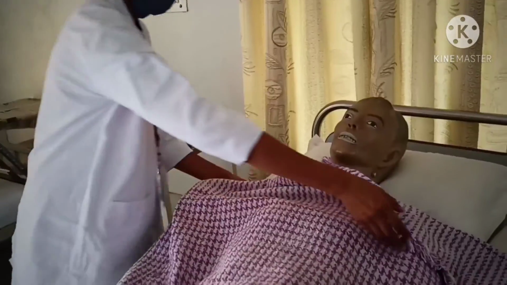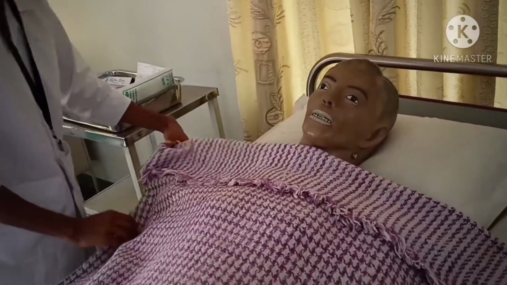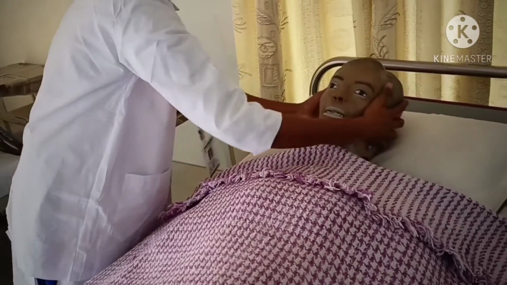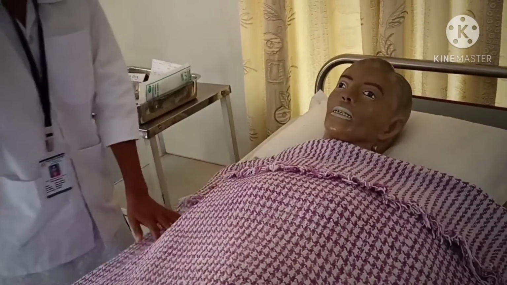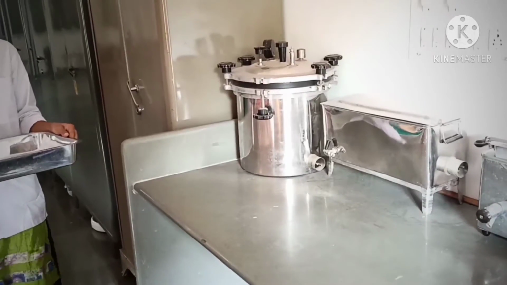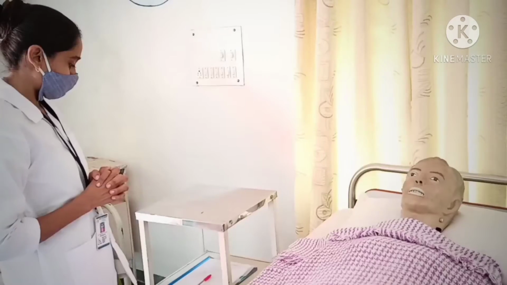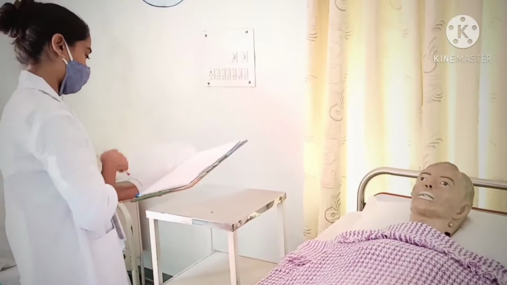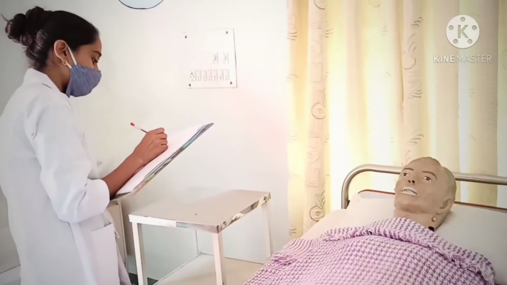Now, provide a comfortable position and relieve the client from the hyperextended position. Now the last step, that is the post-procedure step: dispose of soiled supplies according to biomedical waste management and wash your hands. Then record the medication with the dose, route, frequency, action, date, time and signature.